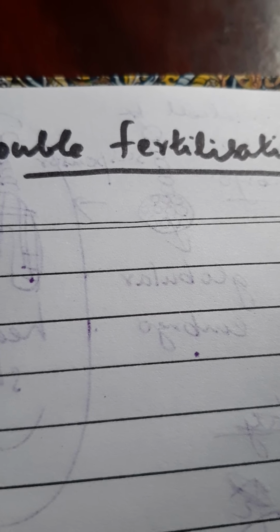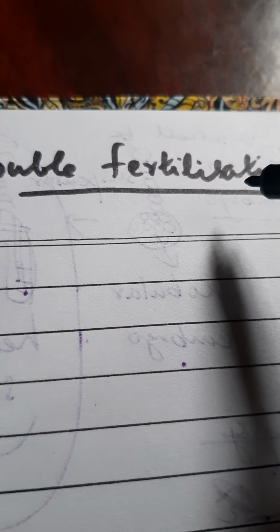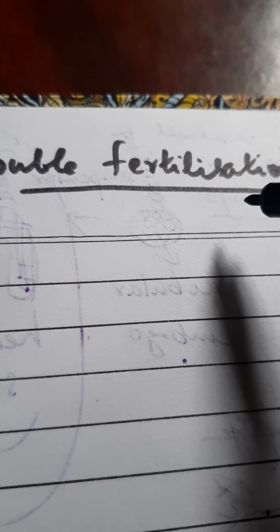The fertilization in flowering plants is called double because there are two types of fusions taking place. That's why it's called double fertilization. So we will take a look into the process. Fertilization of gametes occurs within the pistil.